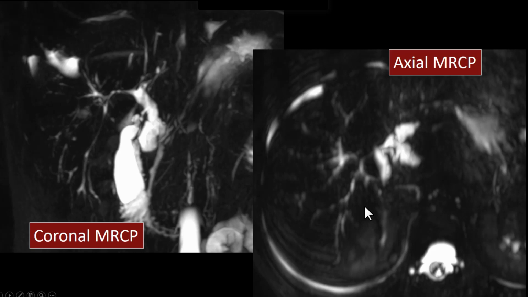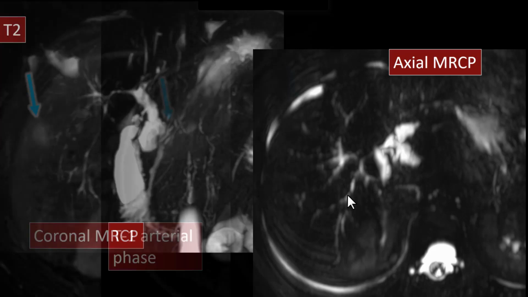Essentially, this is the axial image. You see that there's not a lot of ducts in the periphery. And this, you can see the beading quite nicely, dot, dot, dot, dot there, little dots everywhere.